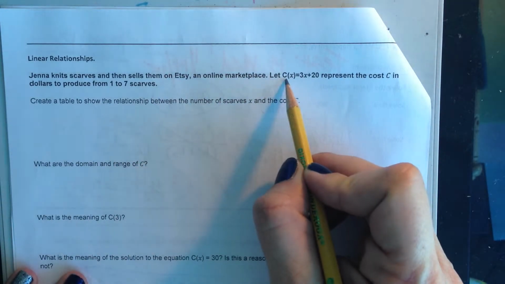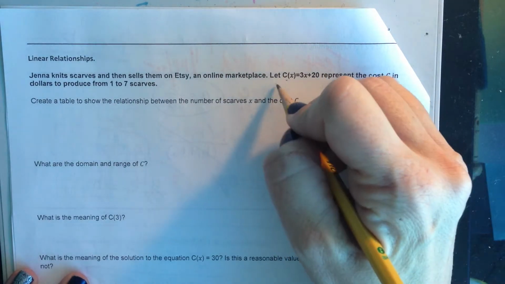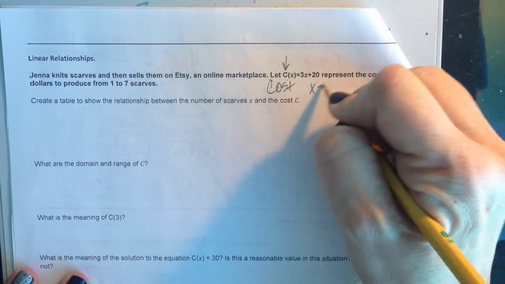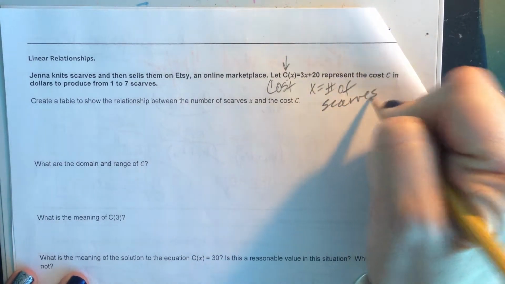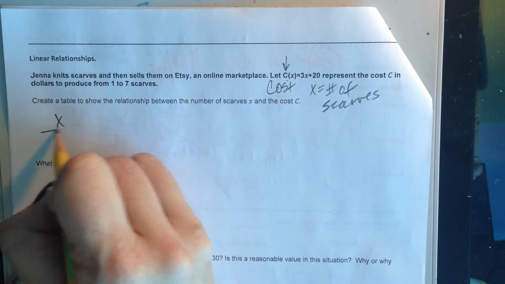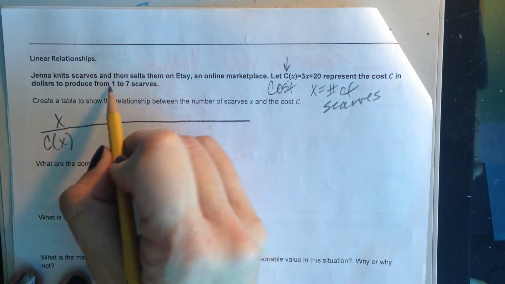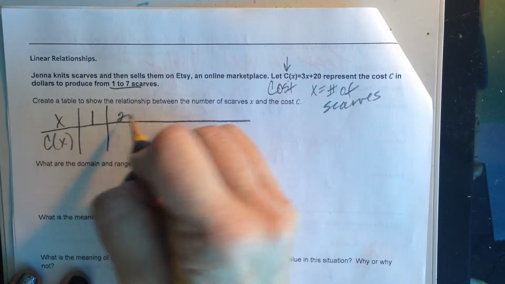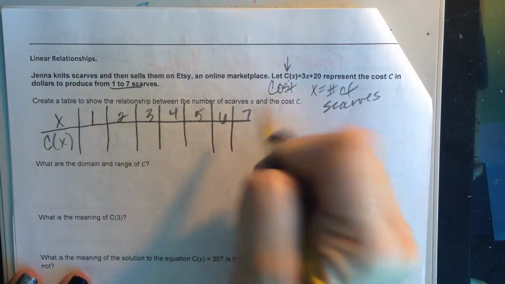Let C of X represent the cost, C dollars, to produce from 1 to 7 scarves. So cost is going to be our C, X is going to be our number of scarves. The very first thing that you're asked to do is create a table showing the relationship between the number of scarves and the cost of those scarves. She's doing it for 1 to 7. 1 scarf, 2, 3, 4, 5, 6, and 7.